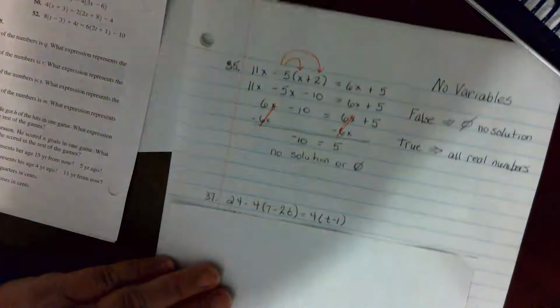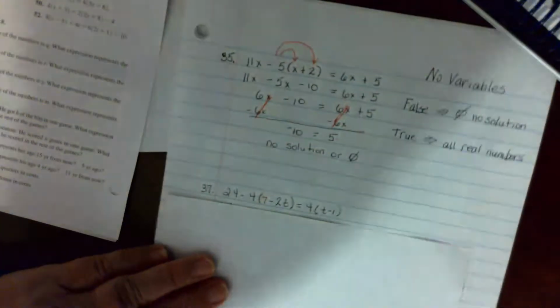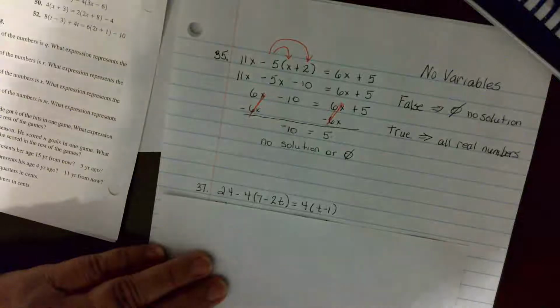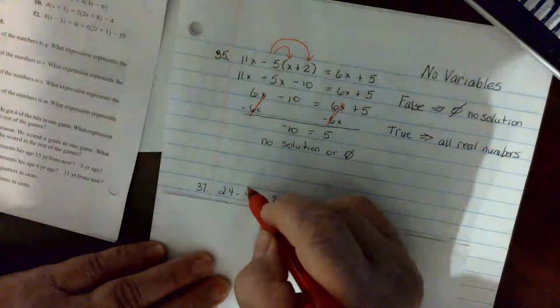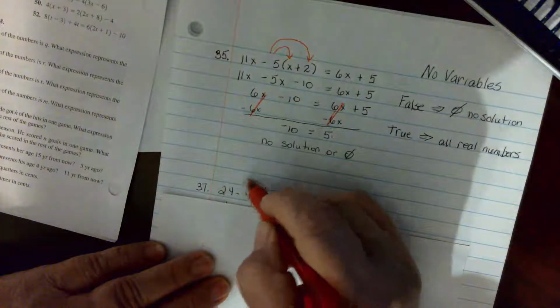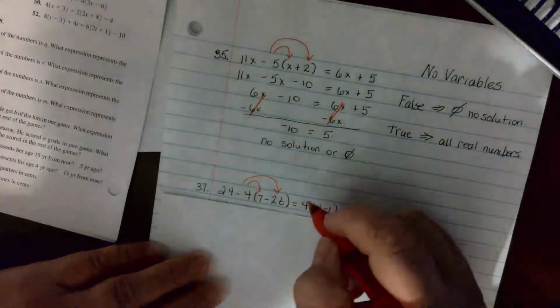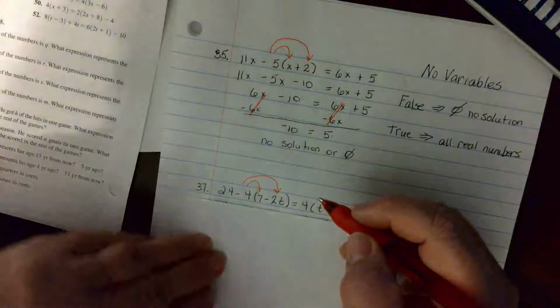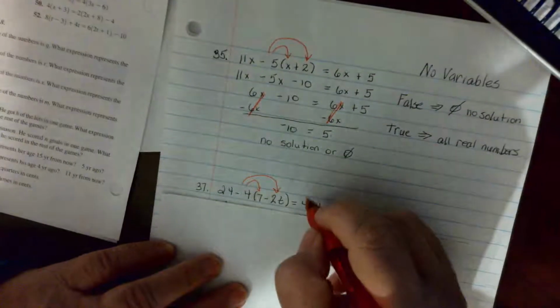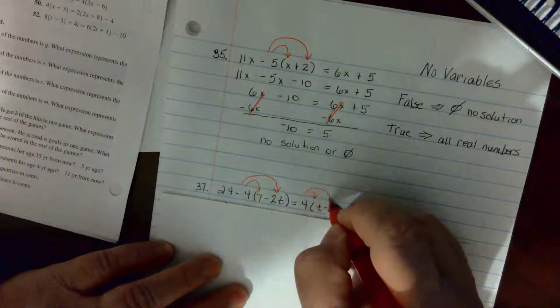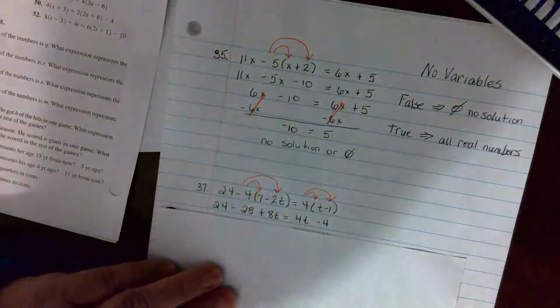Now, number 37. Again, we got some parentheses. We've got multiple parentheses this time. So I'm going to multiply negative 4 times 7, negative 4 times negative 2t. I'm also going to multiply 4 times t and 4 times negative 1.